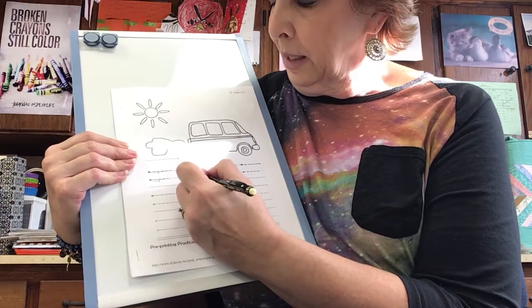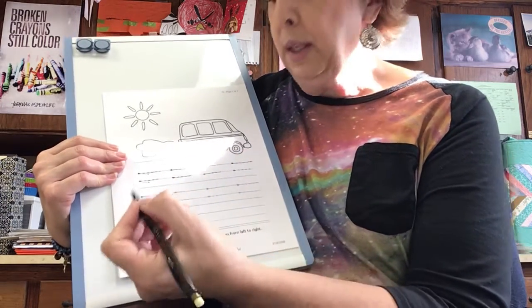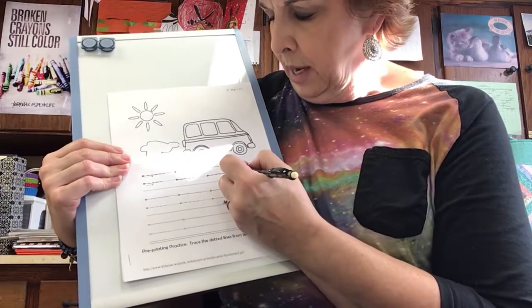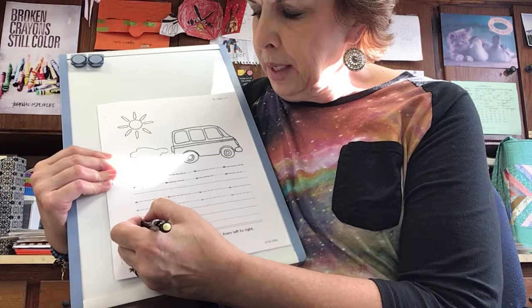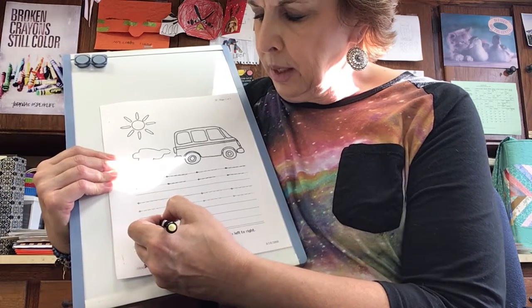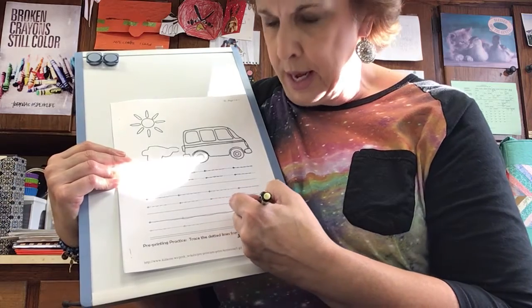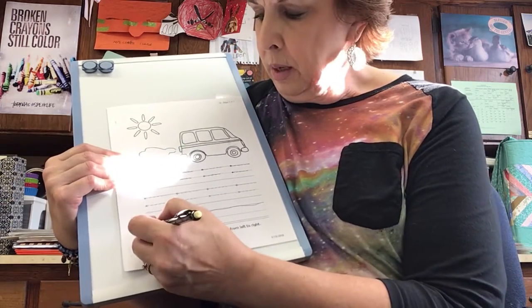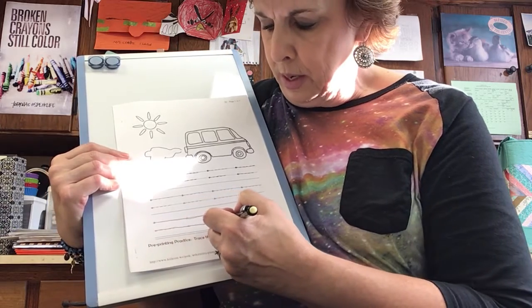Now, you can practice some now and you could practice some later, but you always have to remember that a straight line road is on the dot and then it goes across. When you get down here, you can make a straight line road go all the way across the page.